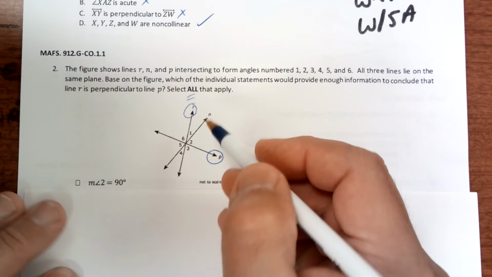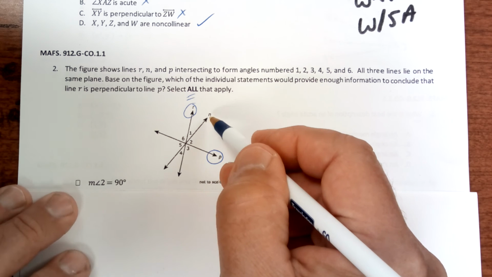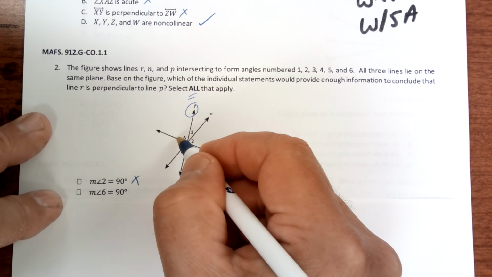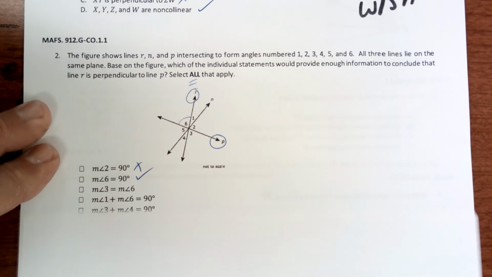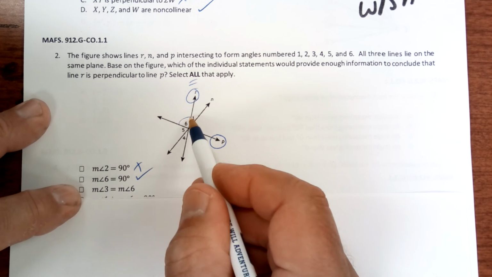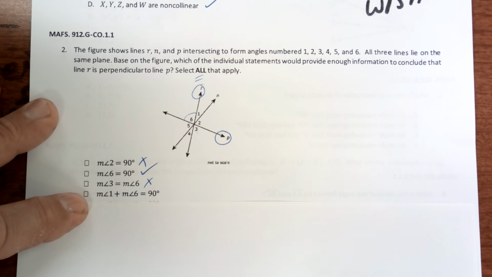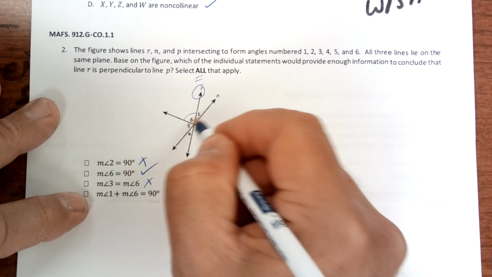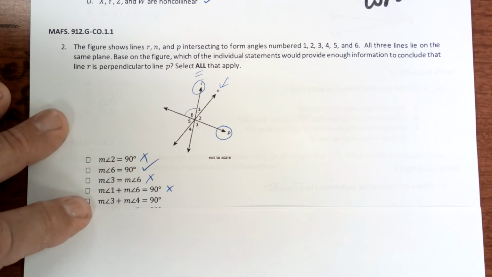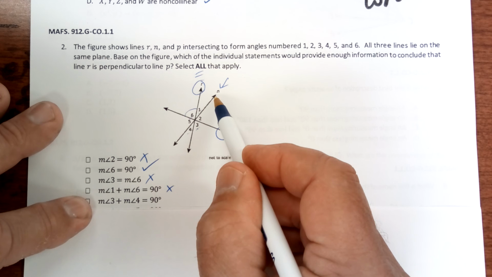Well, if the measure of angle 2 was 90 degrees, that would make N perpendicular, so I'm not going to go with that one. If angle 6 is 90 degrees, then I'm going to definitely say that would be a yes. If angle 3 was equal to angle 6, just because they're equal doesn't make it perpendicular, so no on that one. The measure of 1 plus 6 equals 90 degrees: if you add those two up, it would make N perpendicular, not P. And then 3 plus 4, if that added up to 90, that would make N perpendicular. And that's not the one we're shooting for.